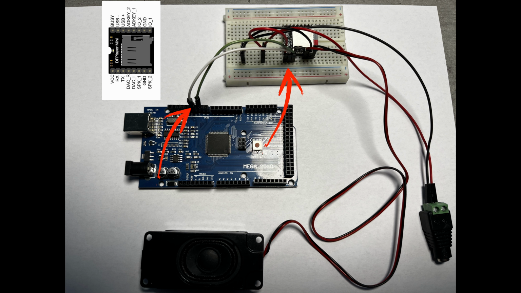DFPlayer RX will be connected with port 11 of our Arduino, and DFPlayer TX will get connected to pin 10 of the Arduino. Our speaker's plus and minus will get connected to the DFPlayer ports called SPK_1 and SPK_2.